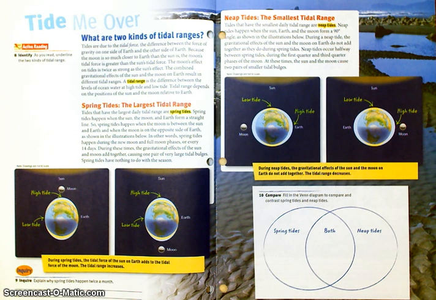The combined gravitational effect of the sun and the moon on Earth results in different tidal ranges. A tidal range is the difference between the levels of ocean water at high tide and low tide. Tidal range depends on the position of the sun and the moon relative to Earth.